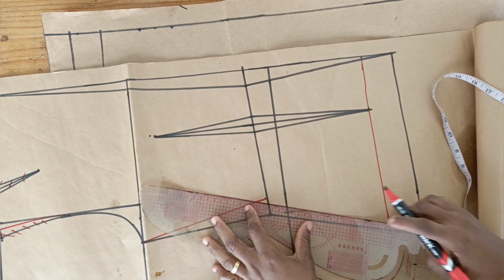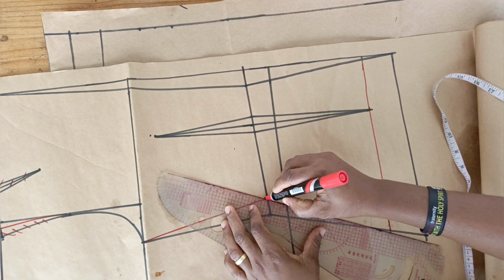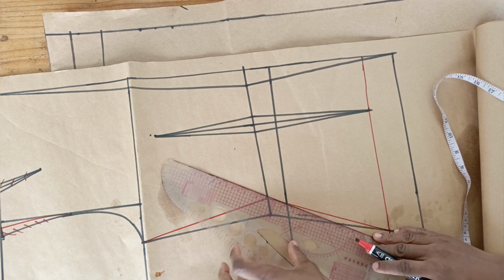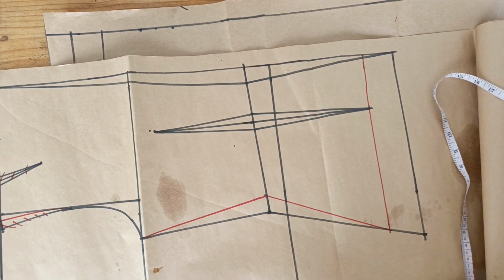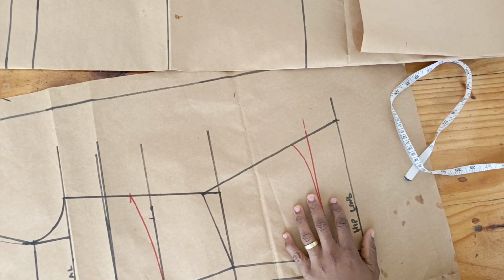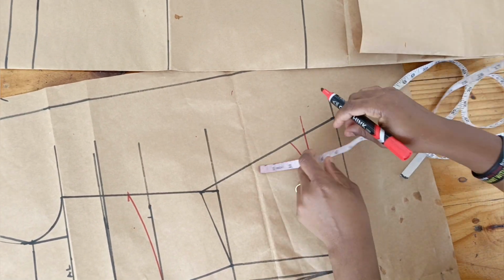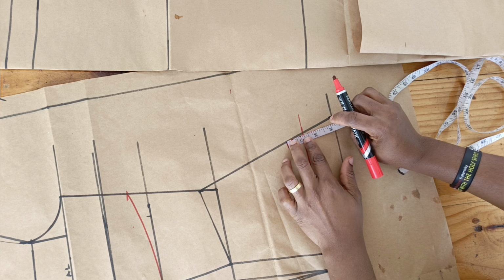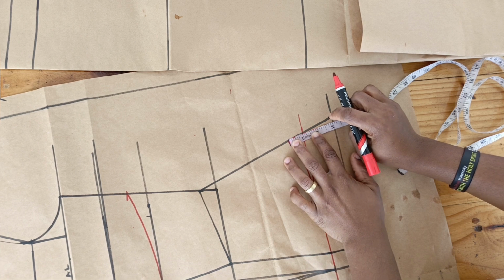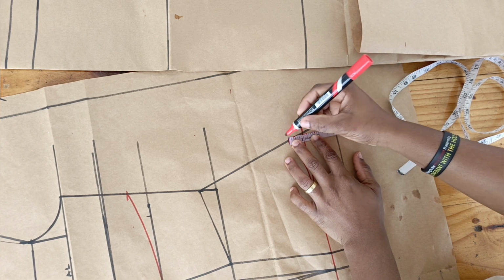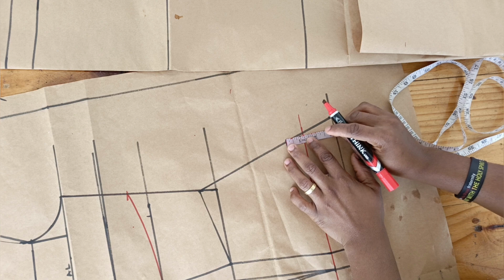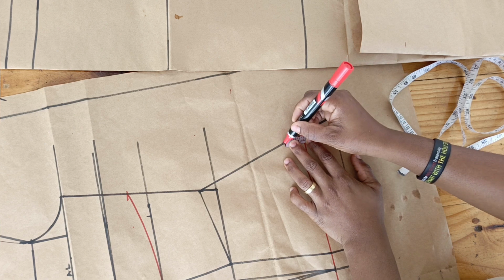And then I'll be connecting this downwards to it. I need to measure what I went up by at this lower part so that the two will be equal. Let me just do 1.25.